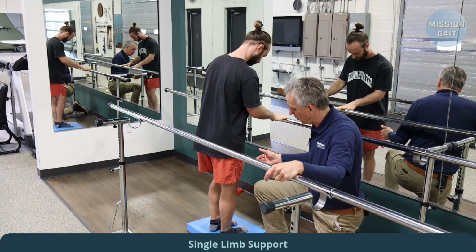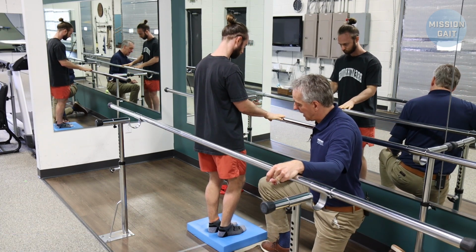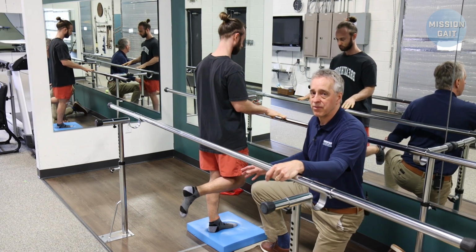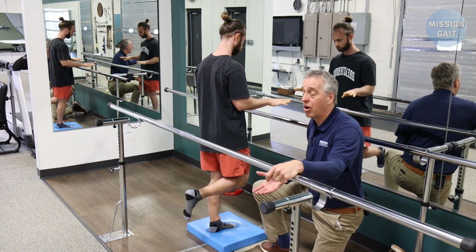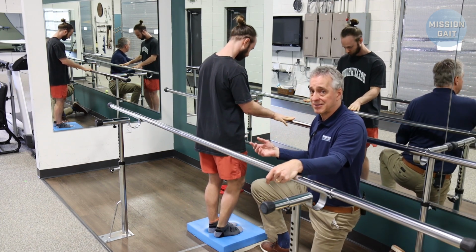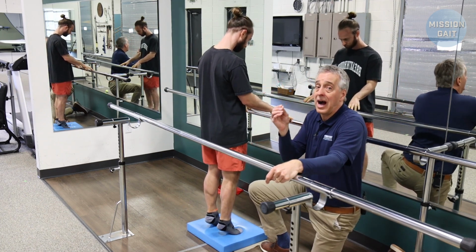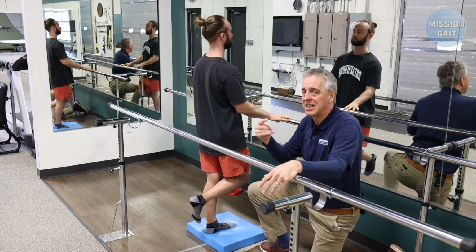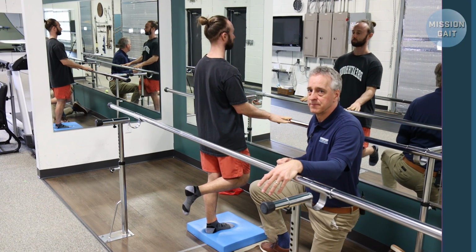So if he's standing with one foot in the middle of the mat and lifting the other foot up, can I begin to get some control from that position? I can progress that also into heel lifts, bilateral or single limb. I can also progress that into eyes open or eyes closed, but keeping your hands up for balance control as you're getting a sense of awareness of position in space.